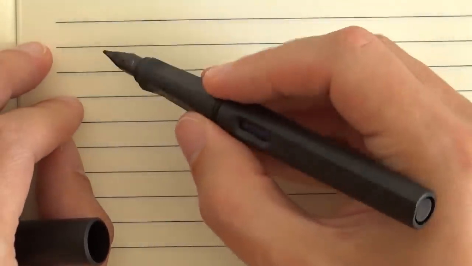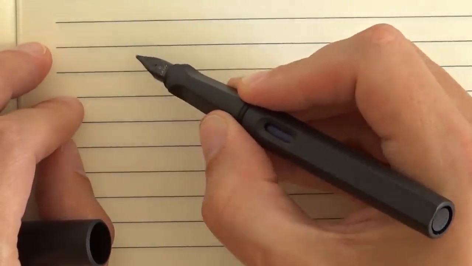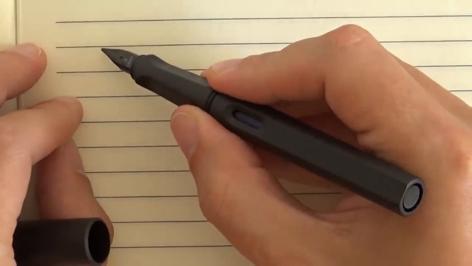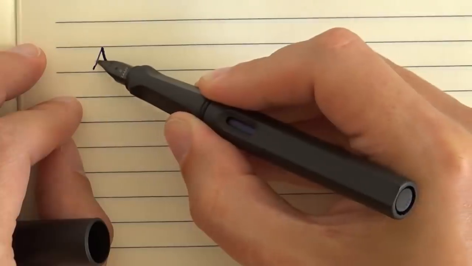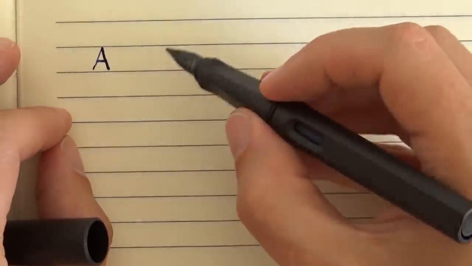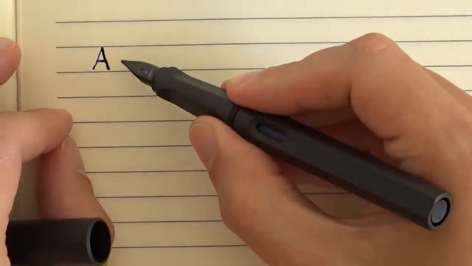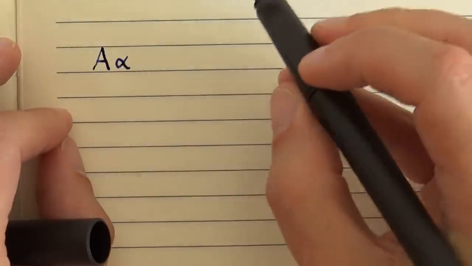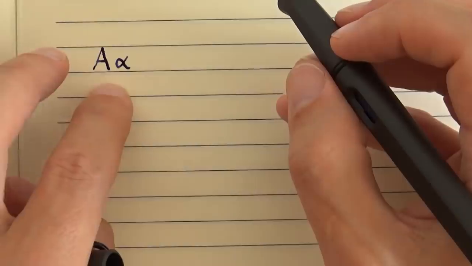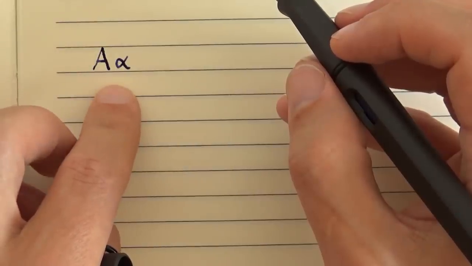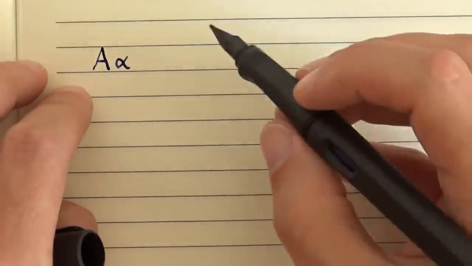But now let's see if I can write the Greek alphabet. So there are capital letters and what's it called? The lowercase letters.